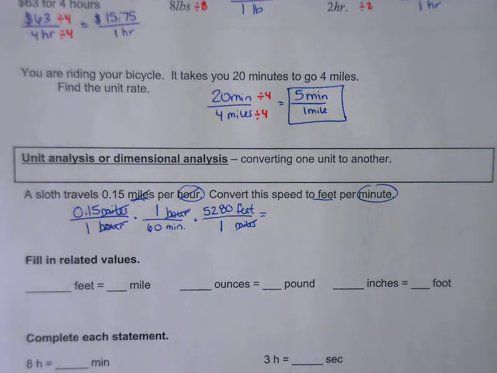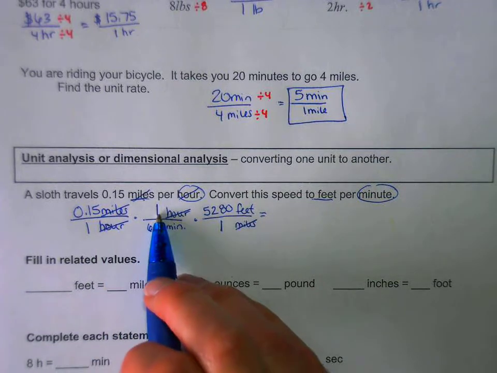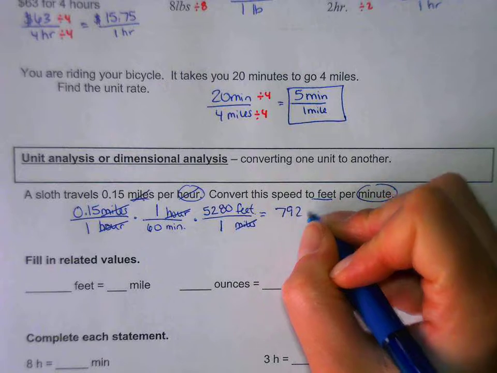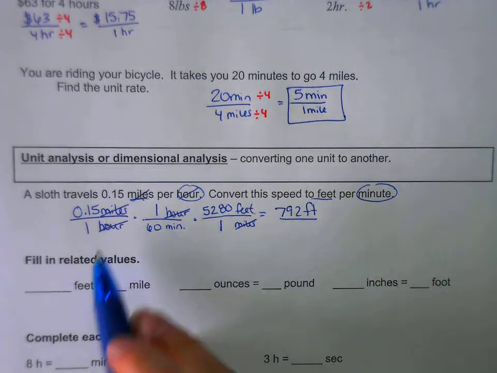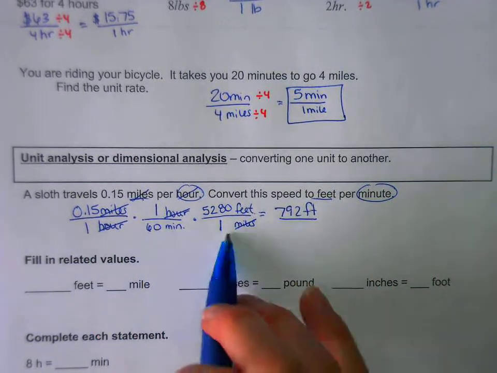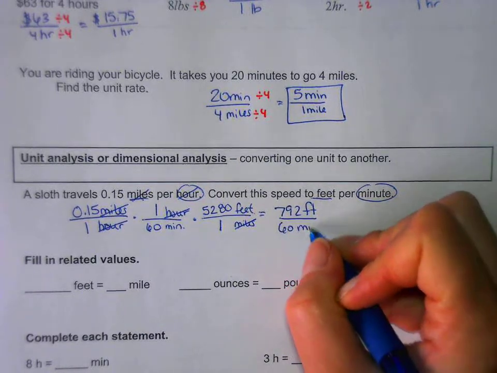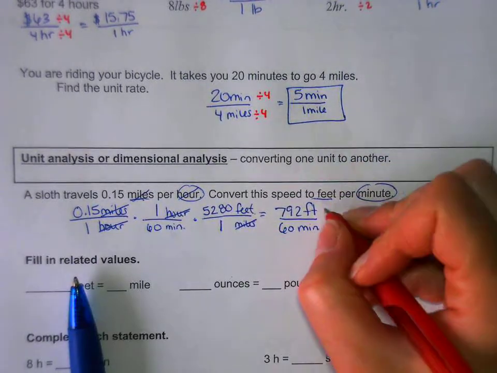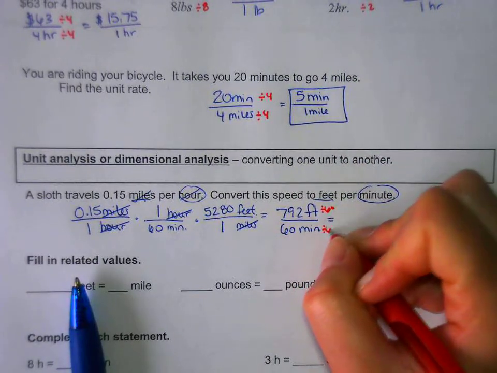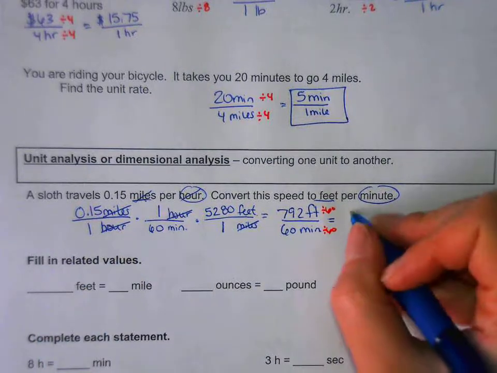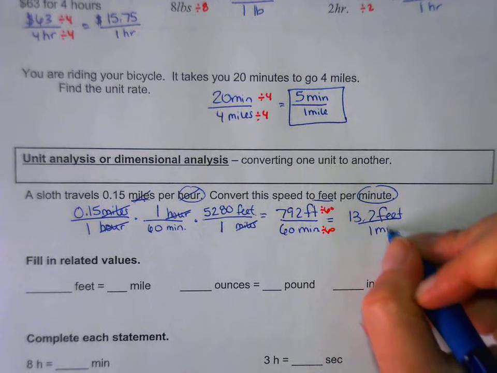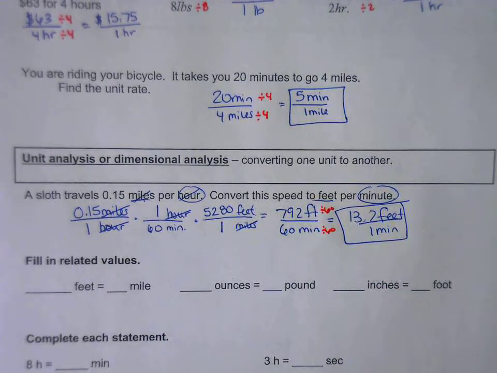So when we go to multiply this, we multiply across the top. So 0.15 times 1 times 5,280 is 792 feet, divided by, now in the denominator, 1 times 60 times 1, which is 60 minutes. So then to get our unit rate, divide both by 60. We're left with 13.2 feet per 1 minute. So in 1 minute, that sloth is going 13.2 feet.